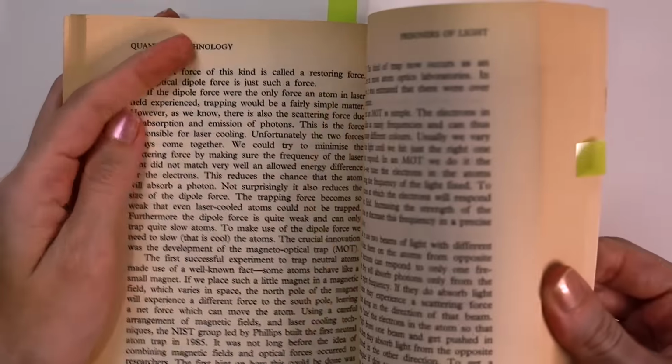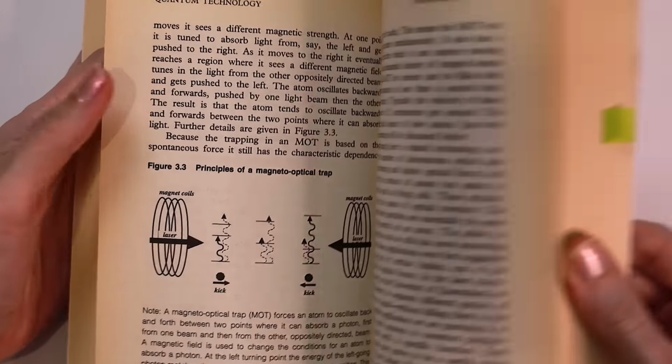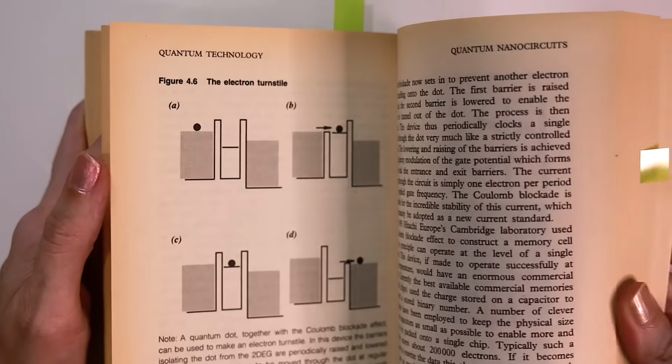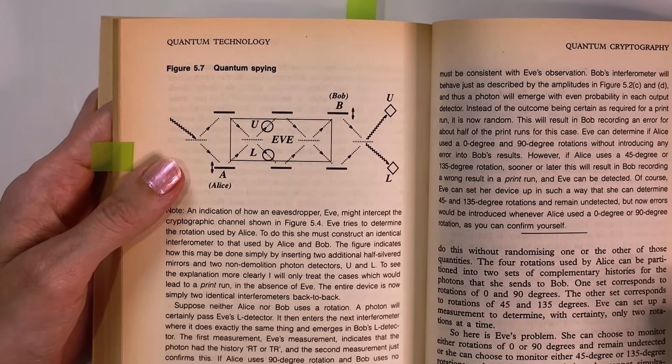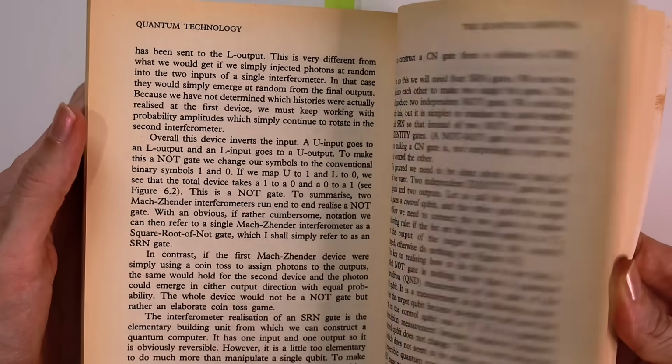A scientist might want to do something like this to study quantum behavior, to make atoms easier to trap, or to make Bose-Einstein condensates. Just quickly flicking through the other illustrations here, we can see principles of a magneto-optical trap, a trampoline for cold atoms, an electron turnstile, and even some kind of device for quantum spying. There is, of course, also the elusive quantum computer and ways to build up those circuits.